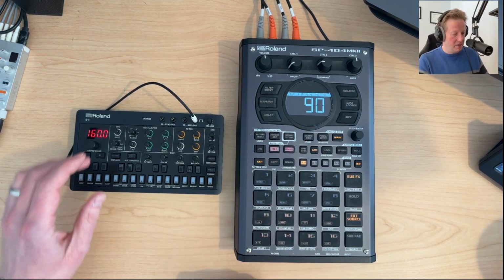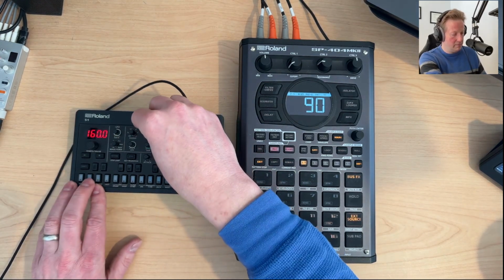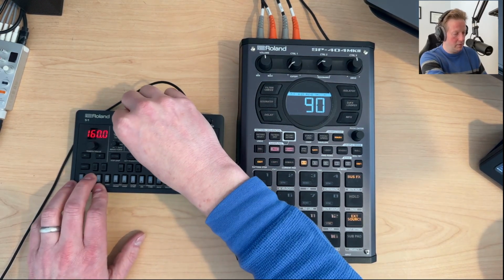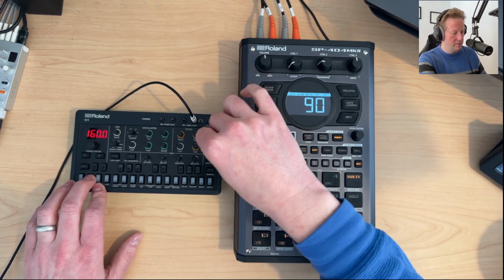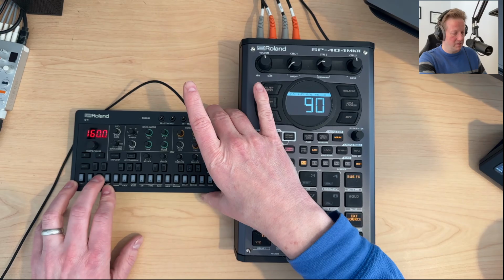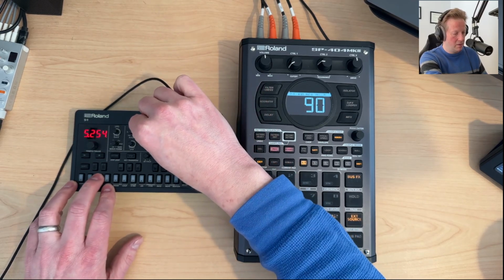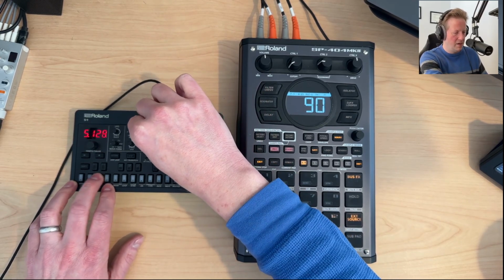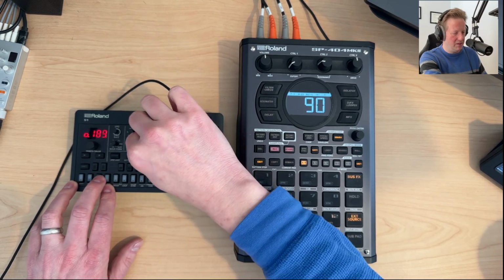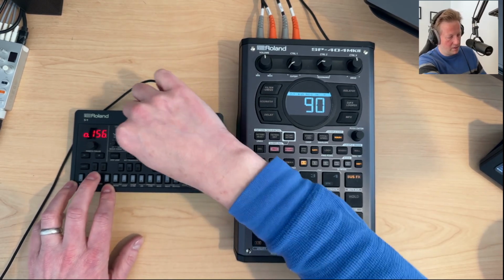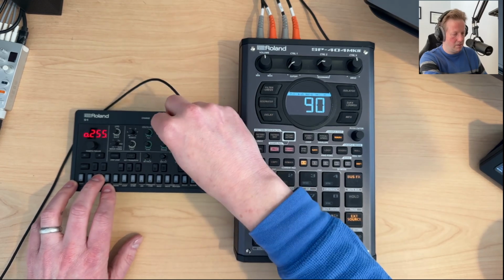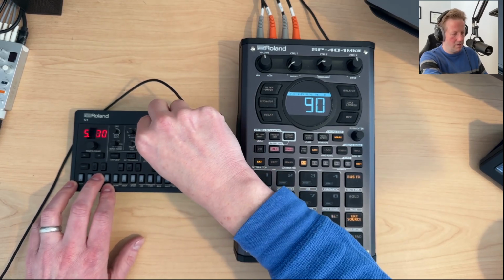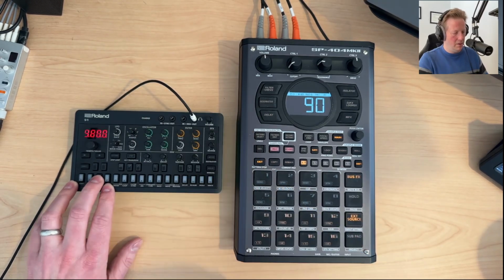I can come in now and we can get some different sounds. Let's get rid of decay and reverb this time. Let's get a really deep, bassy sound. All right, I like this.